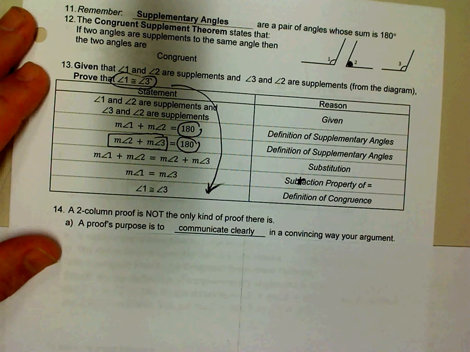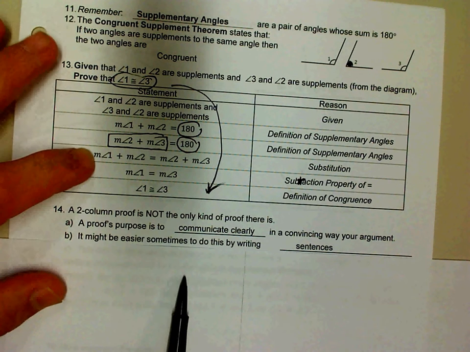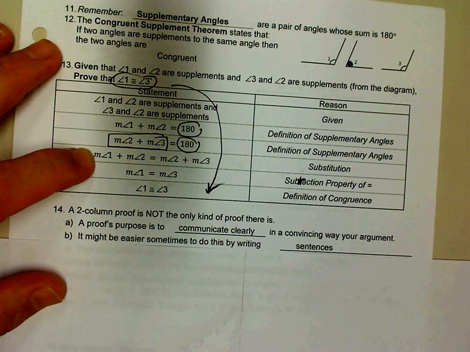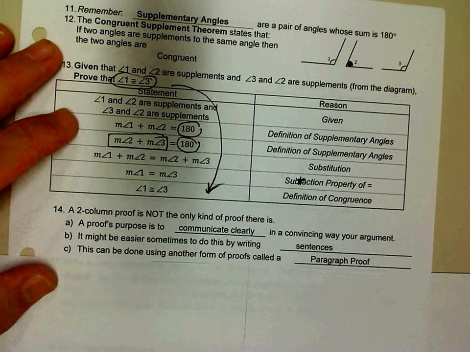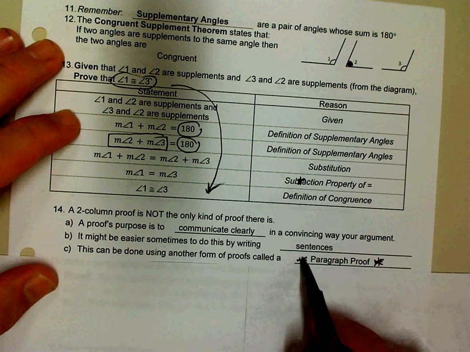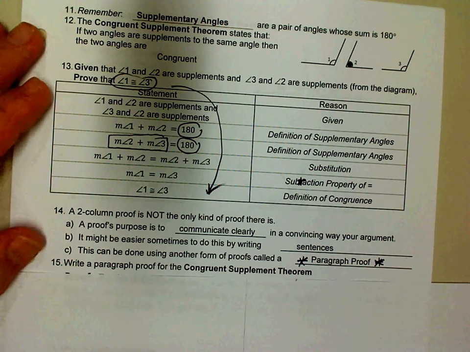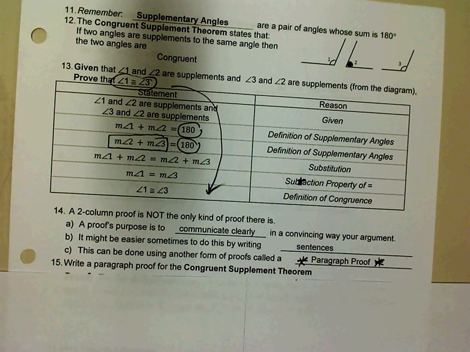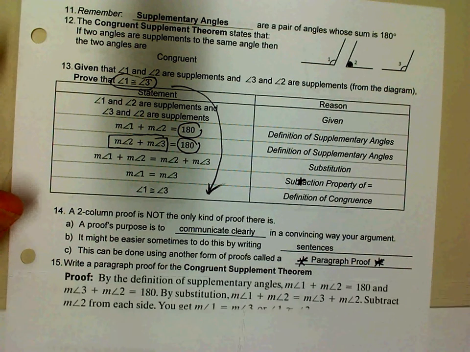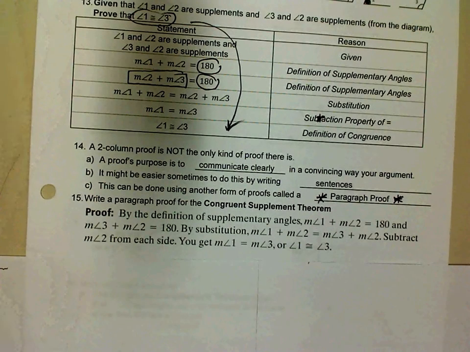And sometimes it might be easier, rather than do it like this, to actually write some sentences. This can be done by way of a paragraph proof. Let's take a look at this. We can write a paragraph proof for the congruent supplement theorem, what was up above. And I've written it all out here for you. Before you start writing, let me just read it through, and then I'll give you some time to write this down. And this is a paragraph proof.